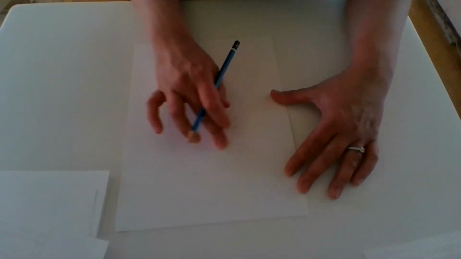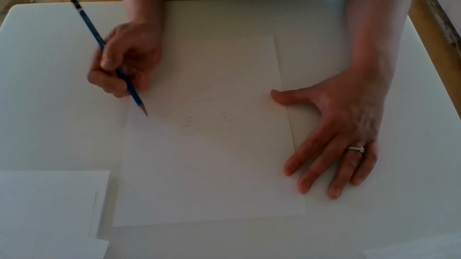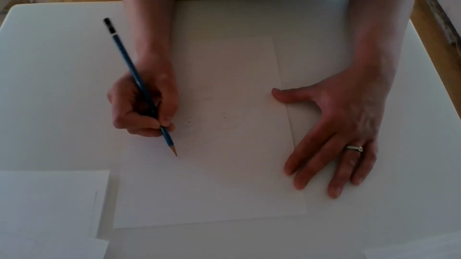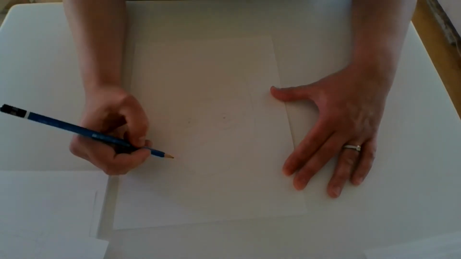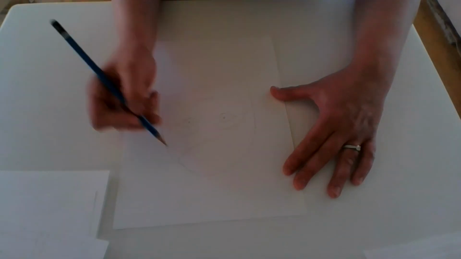Now, all of this blank space up here is because my hair is on my head. It's not just sitting on the top. So I'm going to look in the mirror, see what my hair looks like. My hair sweeps across my face like this. Comes up a little bit and it goes behind my shoulders. On this side, it does the same thing. So I'm going to make it go behind my shoulders.